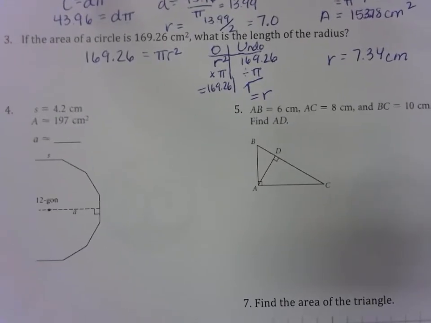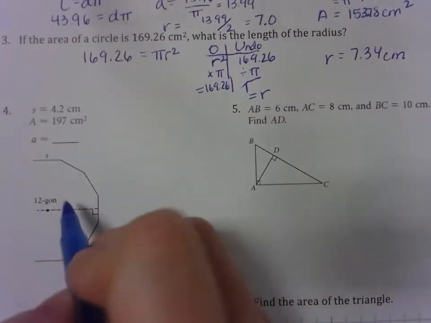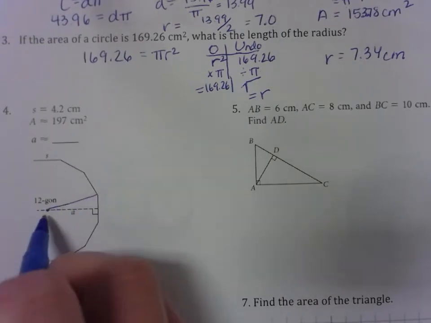For number 4, I have a 12-sided polygon, and I know the area of the 12-sided polygon, and I know that however many sides there are is the same as how many triangles there are. So if I think about this, here's one triangle.